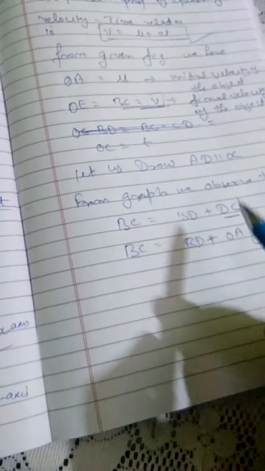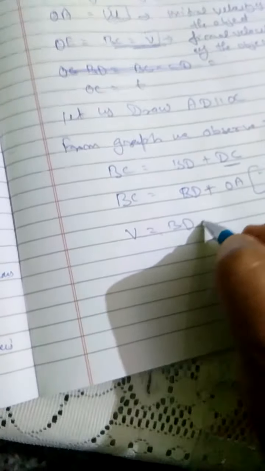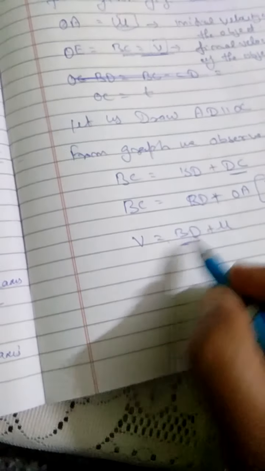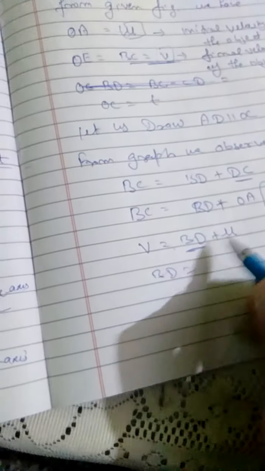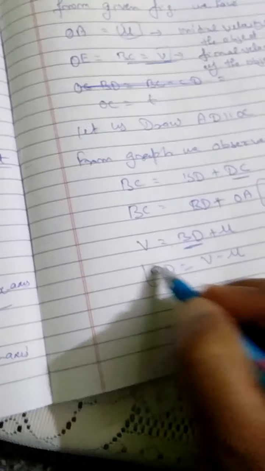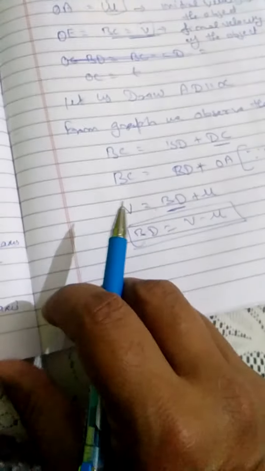Okay beta. So what we will mention here above BC. What is the value of BC? That is V. Okay beta. And what is the value of OA? That is U. Okay, put these values here. V is equal to BD plus U. So we will calculate the value of BD from here. BD, U is plus here. When it comes on left hand side, it will become minus. So this is our value of BD. Okay, put its name here as 1.